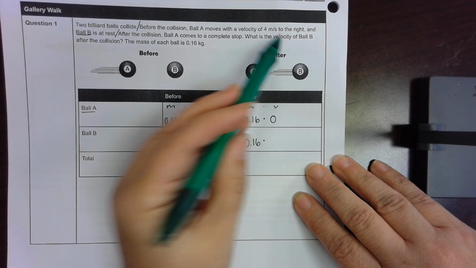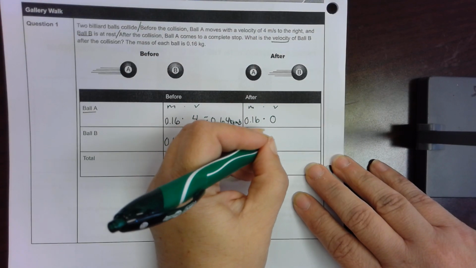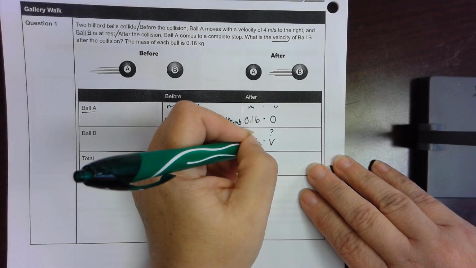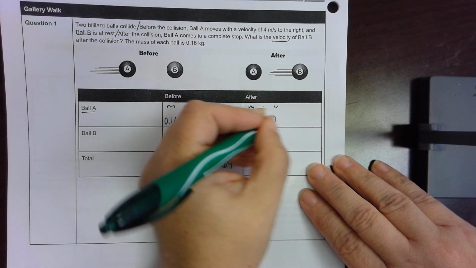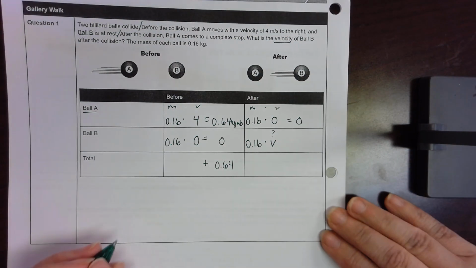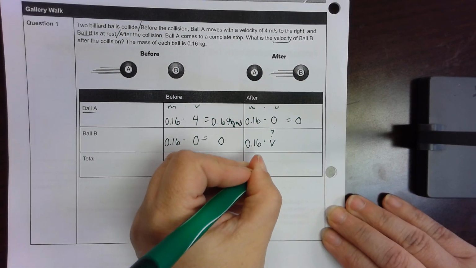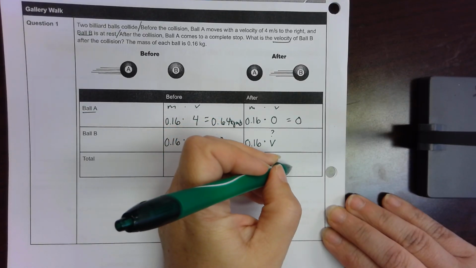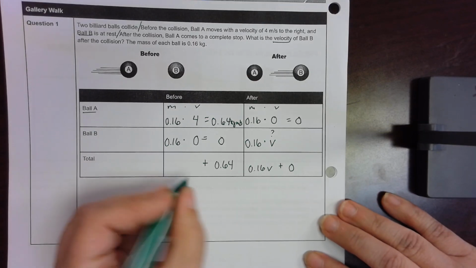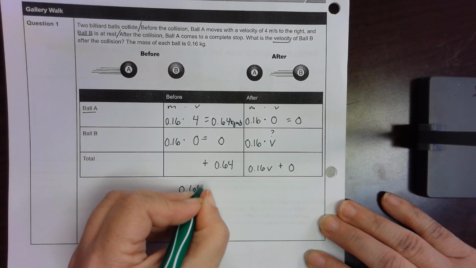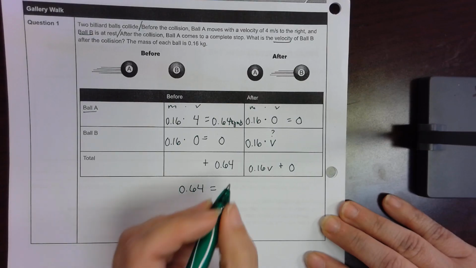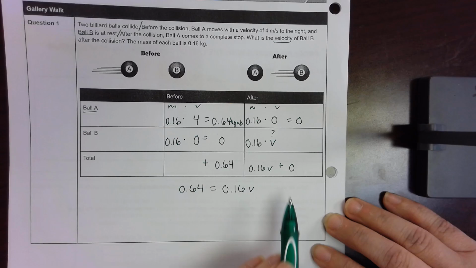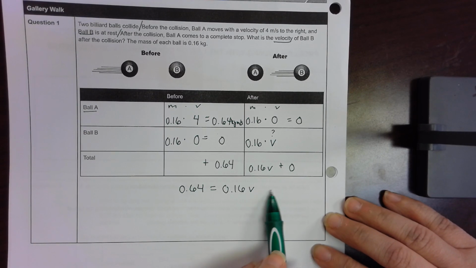And it says, what is the velocity of ball B? We don't know, right? This is the question. All right, I can't solve for this. I don't know what this is, but I can do this. This equals 0. So I have 0.16 V. All right, so my two momentums added together. And now I have an equation. I have my before momentum is equal to my after momentum. Now, because I had plus 0, I'm just going to leave that off.